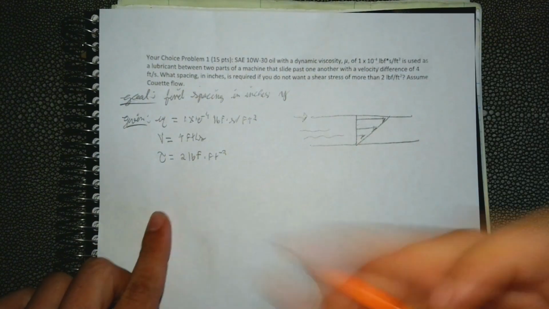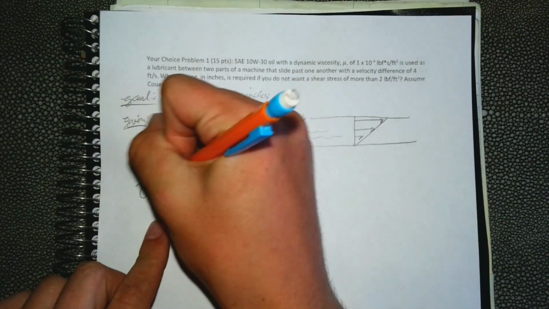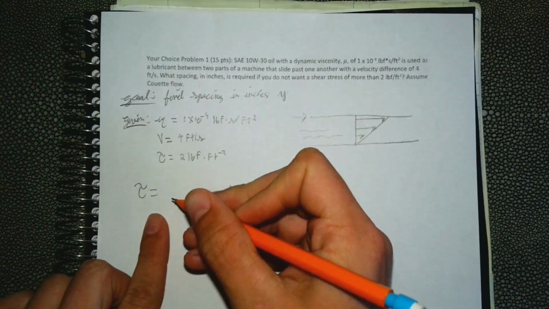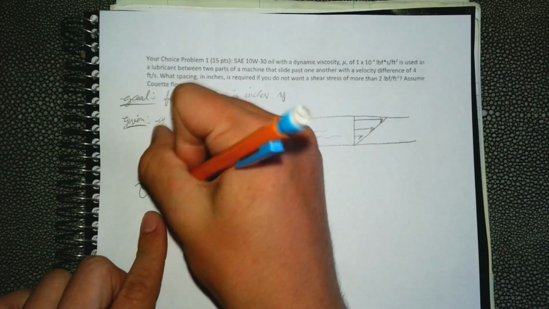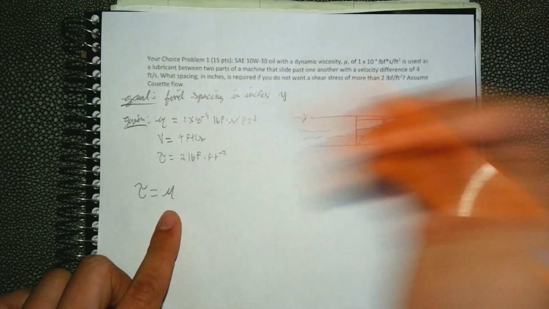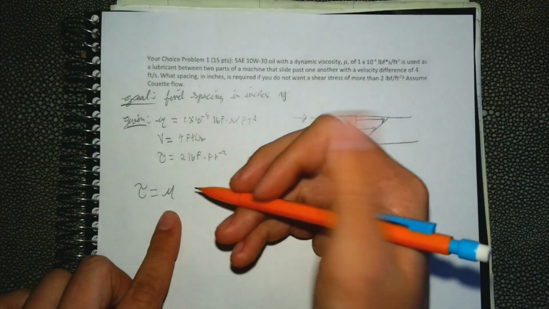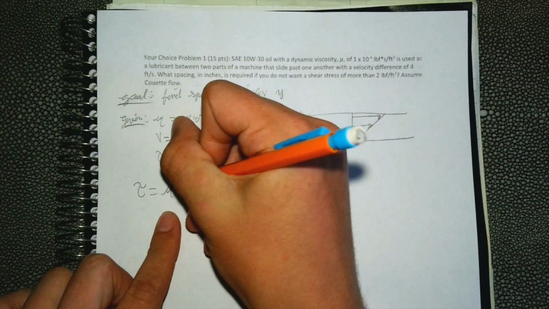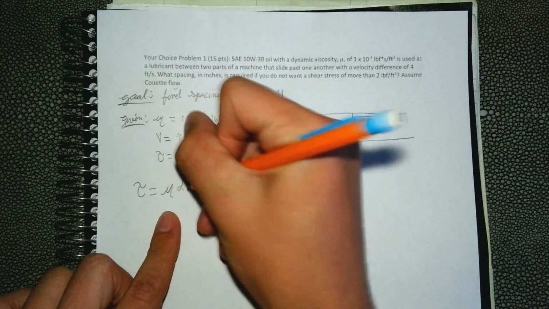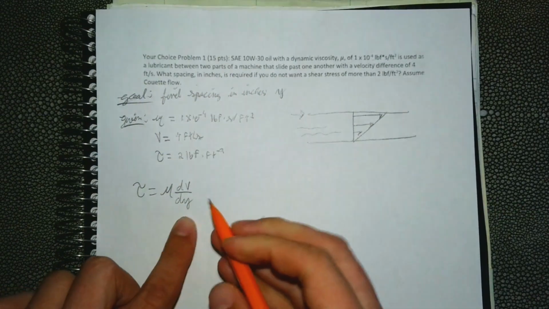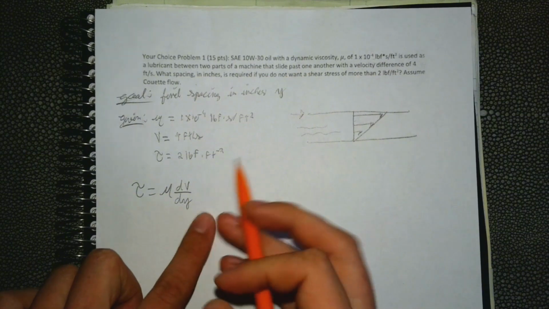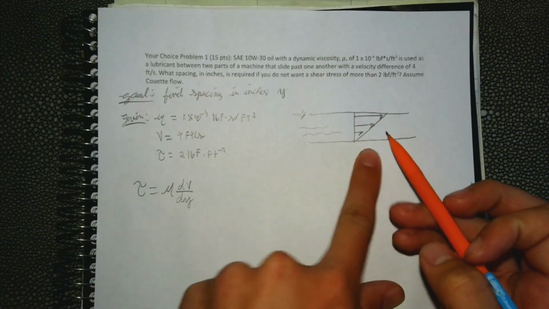I'm about to write the formula here. Maybe it'll be easier to explain when we write the formula. So the definition of viscosity is shear stress equals dynamic viscosity, also referred to just as viscosity, times the derivative of velocity with respect to the distance. Y is distance between the walls.